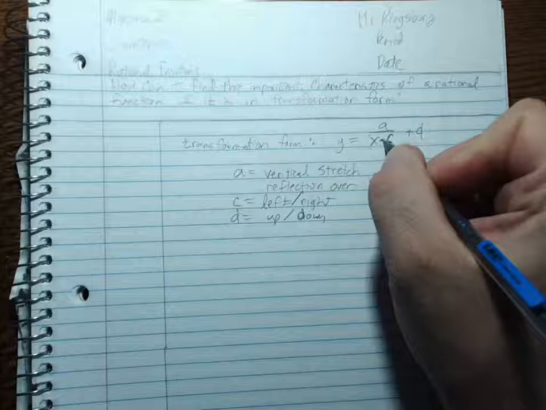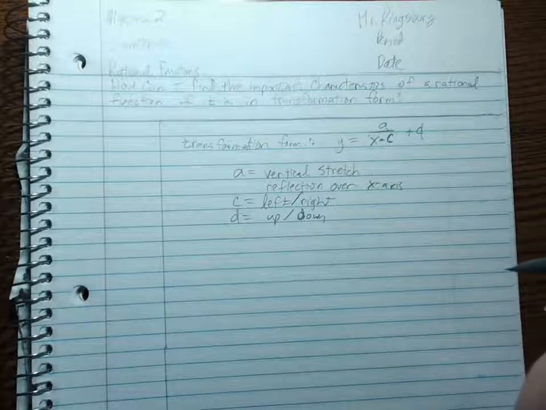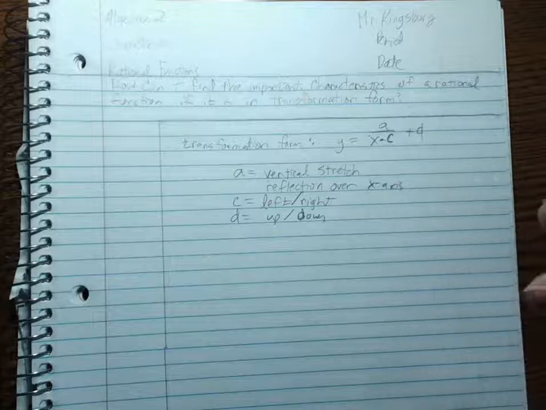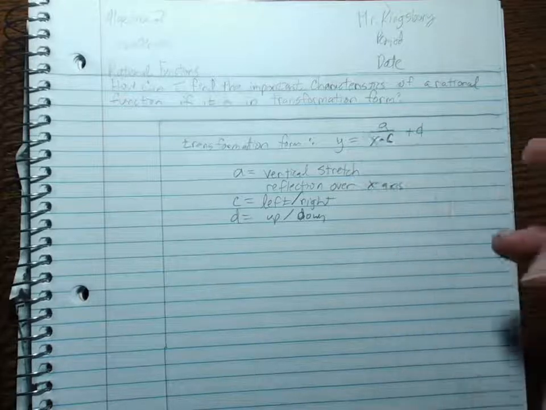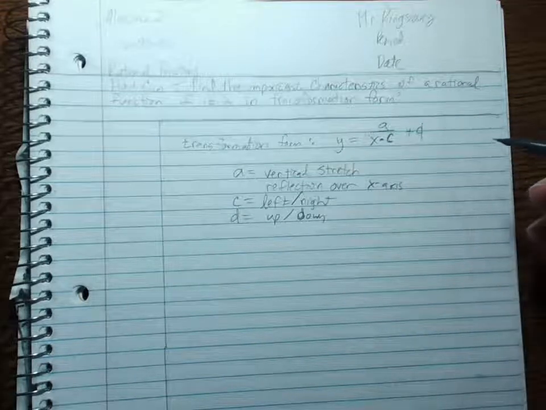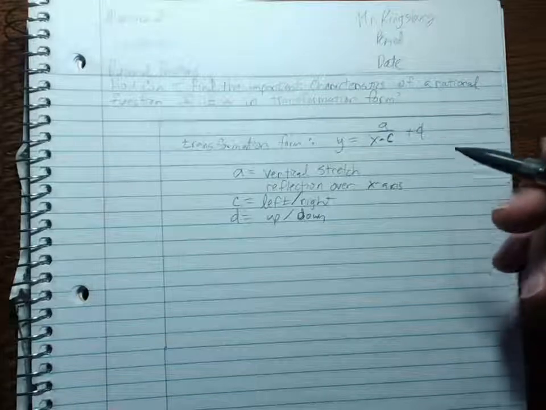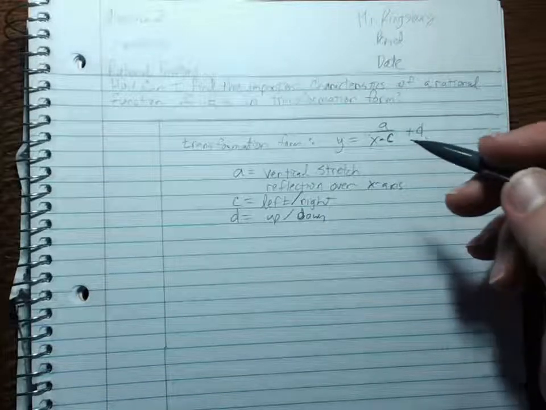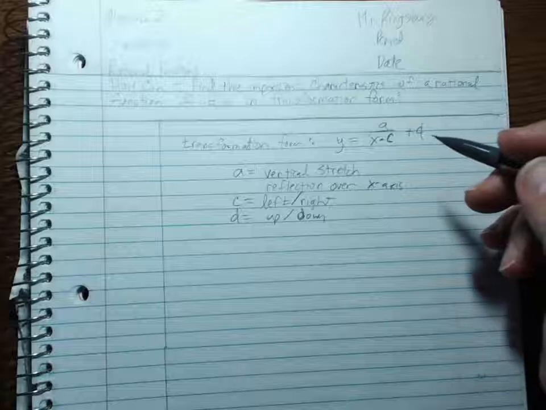When we're in class, we will look at the parent function of the rational family. And you're going to notice that there are some important things that we need to look at, including two new things called asymptotes. We'll be discussing those in class.